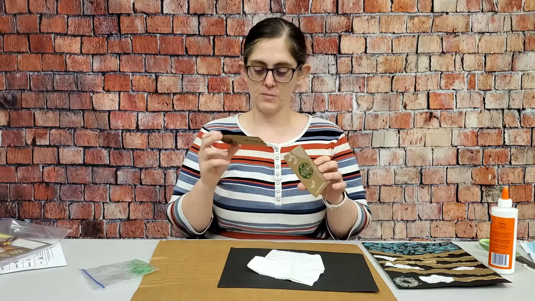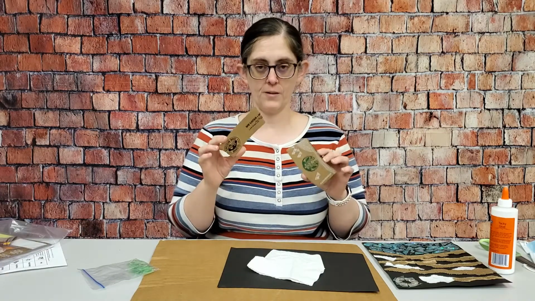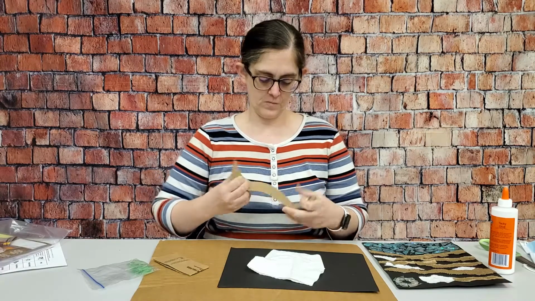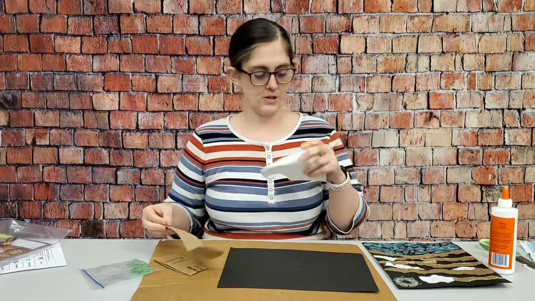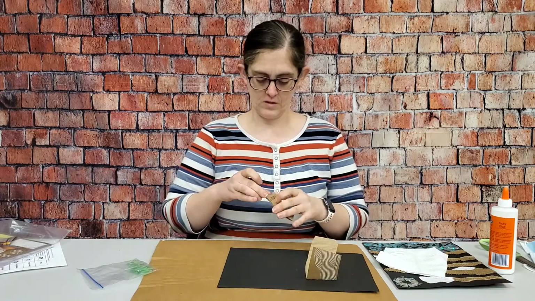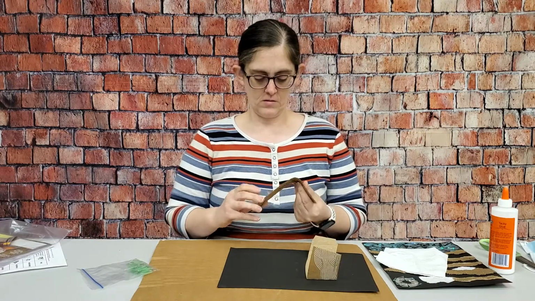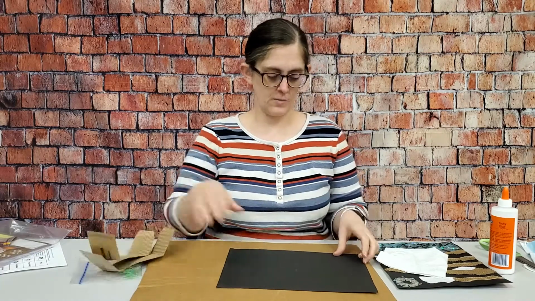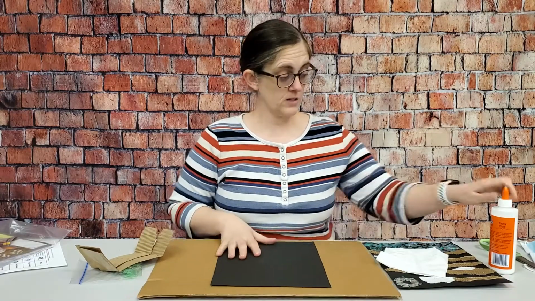I also have some cozies for some drinks from coffee places, and I'm just going to open those up. And then I also have a paper towel. Okay, so here's my drink cozies that I've recycled. And I'm just going to use my paper here. And you're going to need some glue.